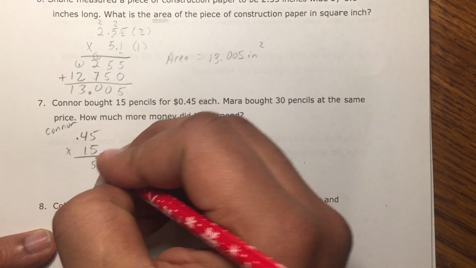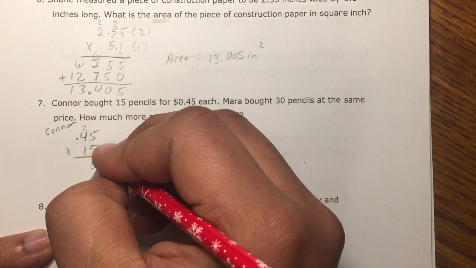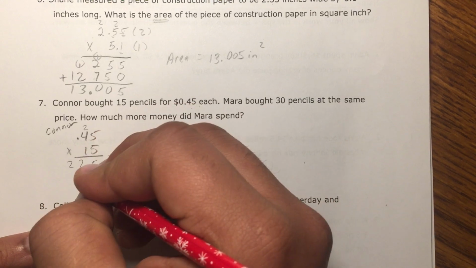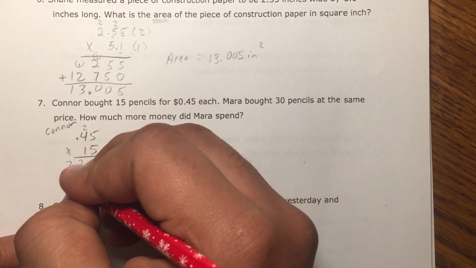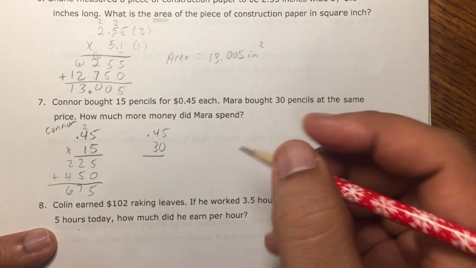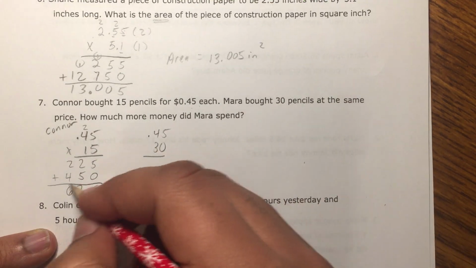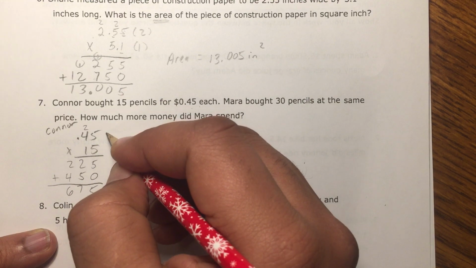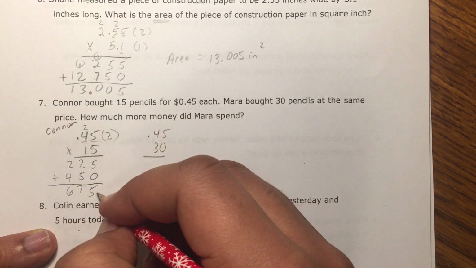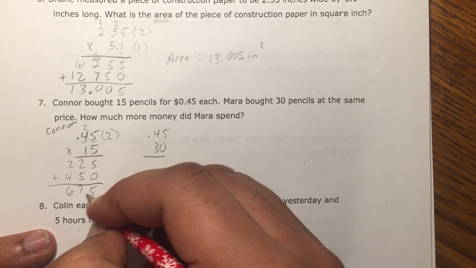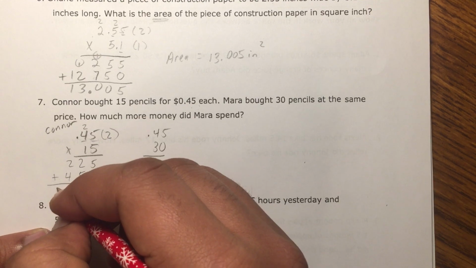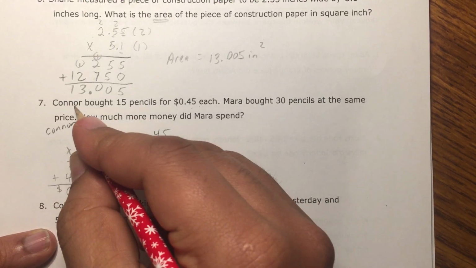5 times 5 is 25. 5 times 4 is 20, plus 2 is 22. 5 times 1 is 5. 4 times 1 is 4. We'll add it up. So it wouldn't make sense for it to be $675. We have to remember coming back twice because there's 2 numbers to the right of that decimal. Bring it back in your answer. Once, twice. So my answer is $6.75 for Connor.